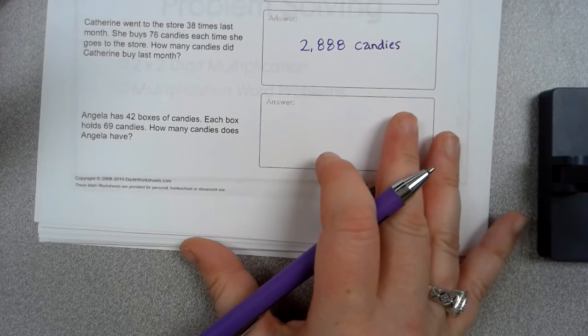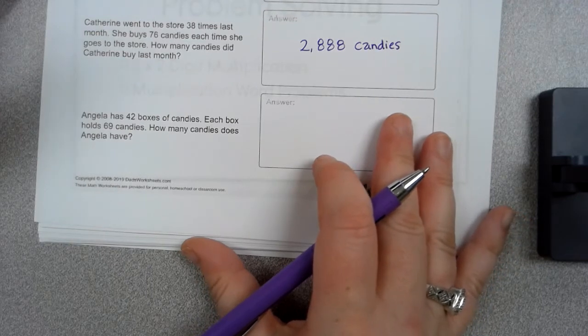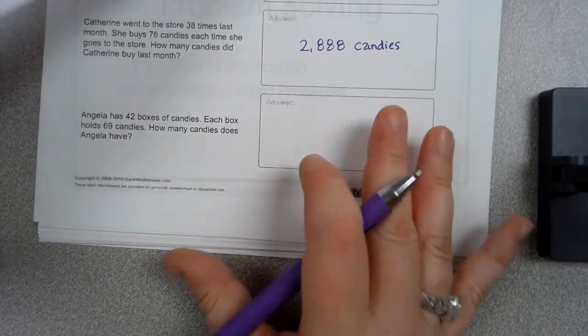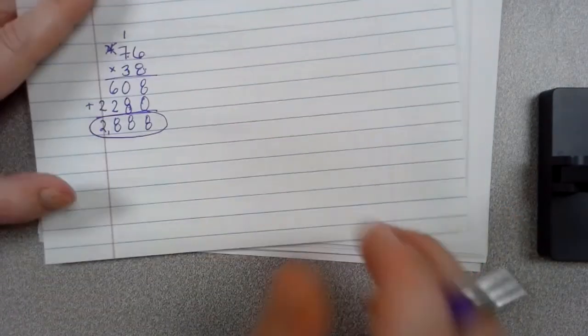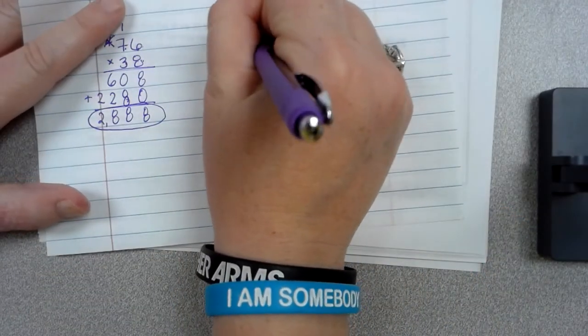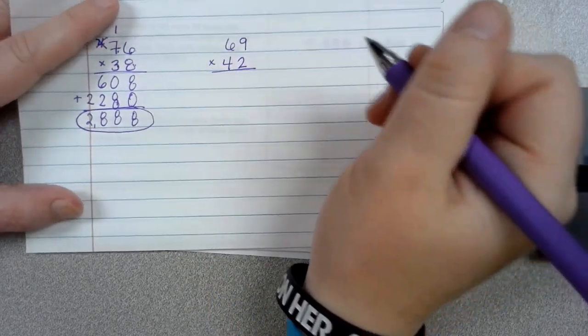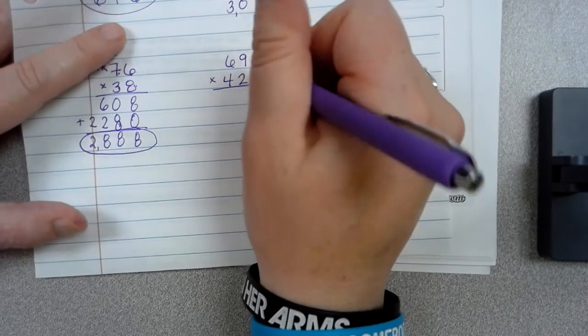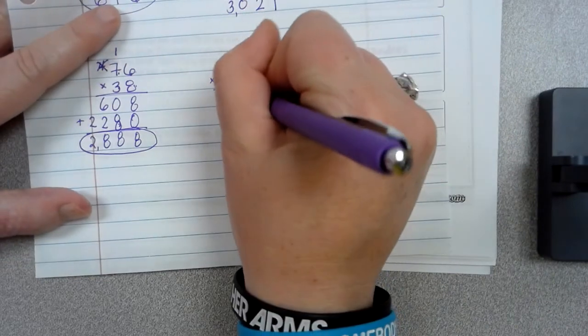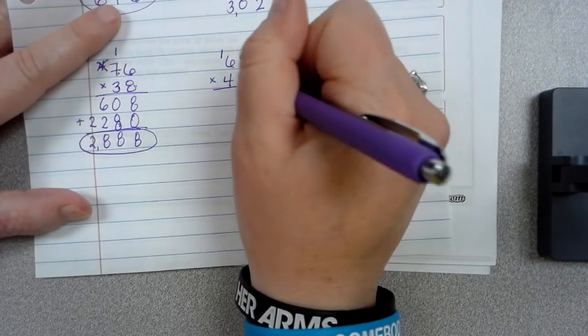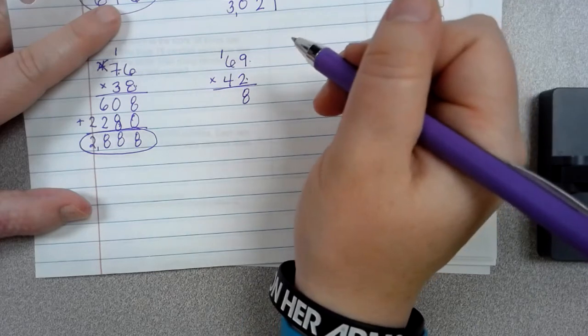Angela has 42 boxes of candies. Each box holds 62 candies. How many candies does Angela have? Okay, so I have 62 times 42. Okay, simple multiplication, guys. 2 times 2 is 4. 2 times 6 is 12.